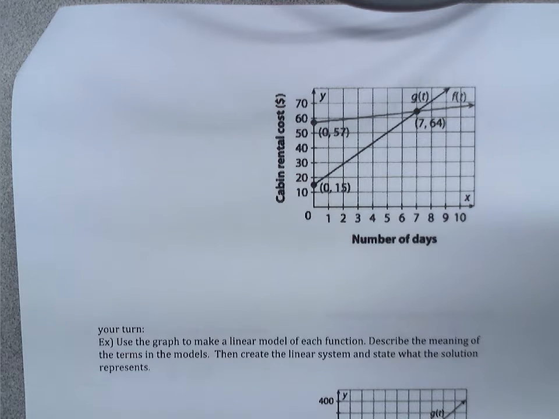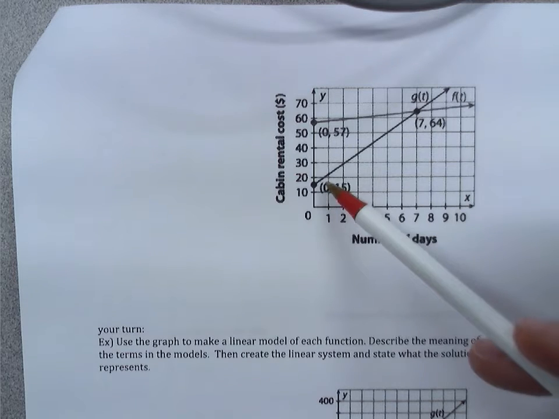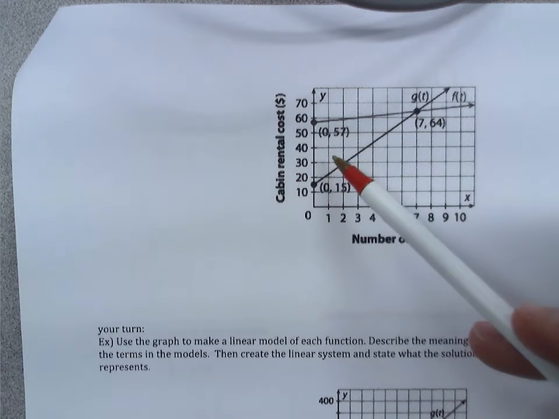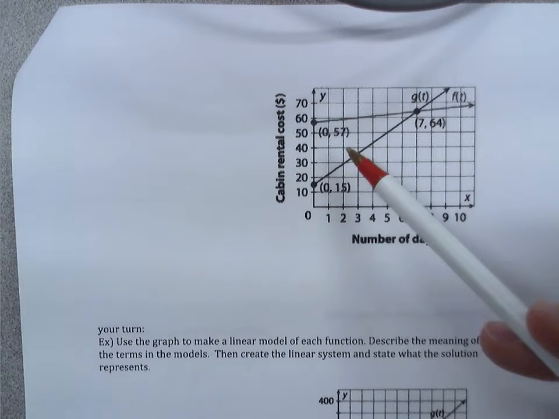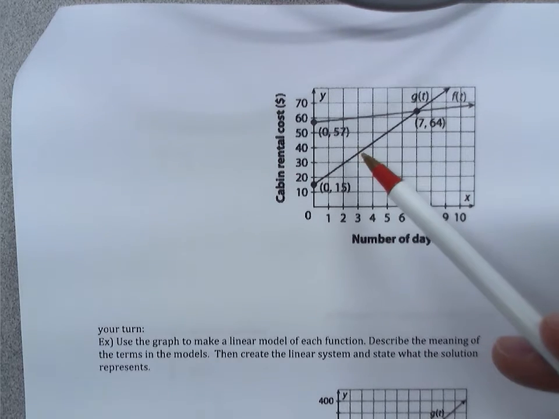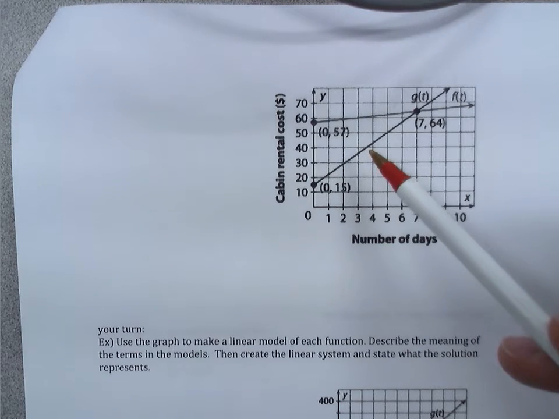Okay, welcome to part 2 of lesson 5.4. What we want to do now is use a graph to make a linear model for each function, describe the meaning of the terms in the models, and then create the linear system and state what the solution represents.